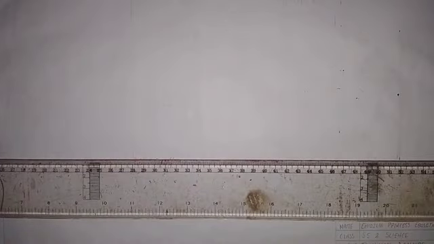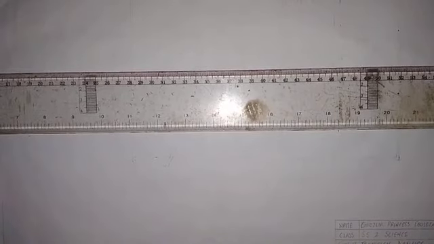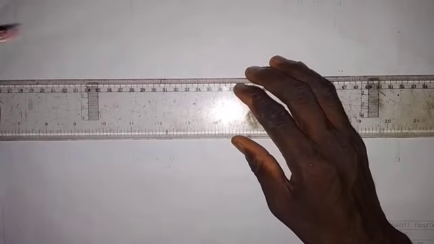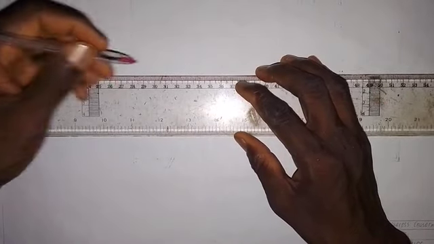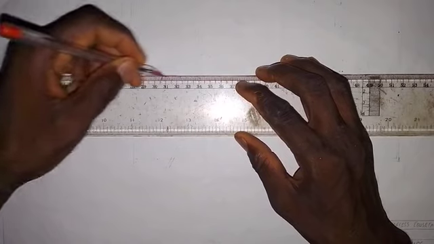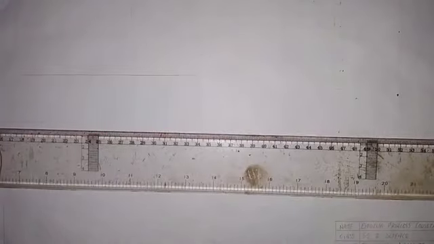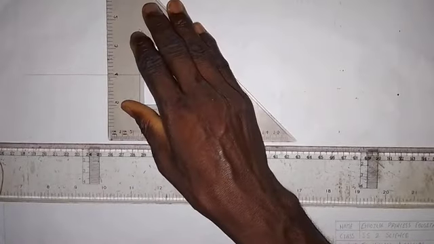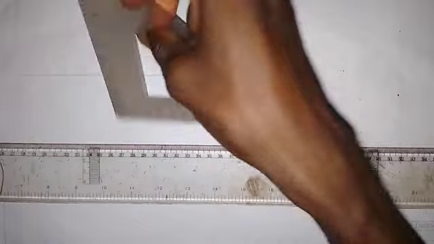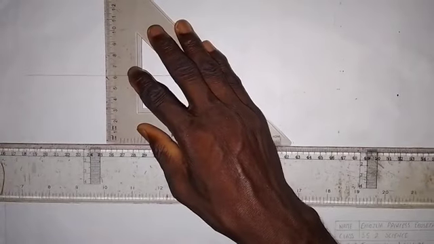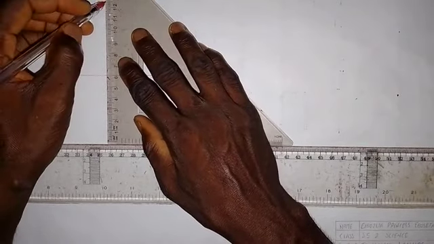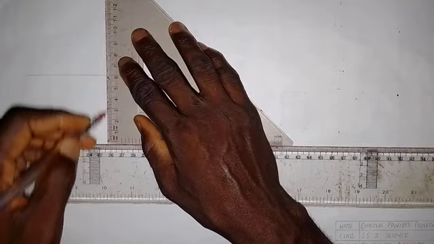So let's start. The first thing that we need to do here is to draw a horizontal line, like this. Okay, so we have the horizontal line. The next thing that we are going to do is to draw a vertical line. So place your set square anywhere on the line and draw a vertical line like this.